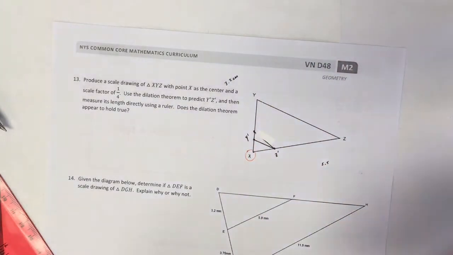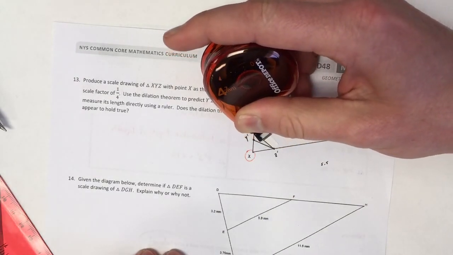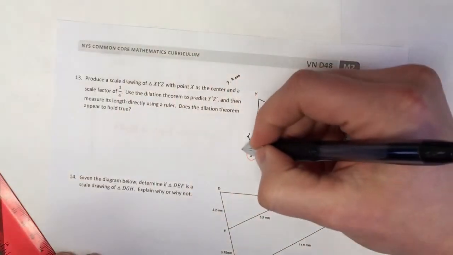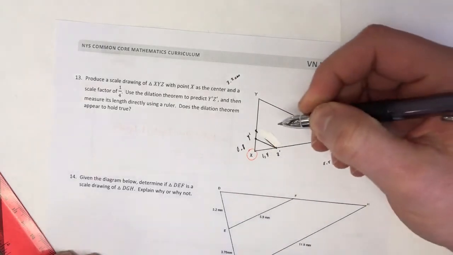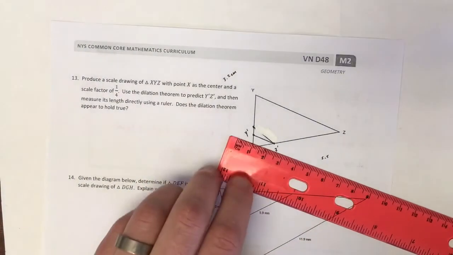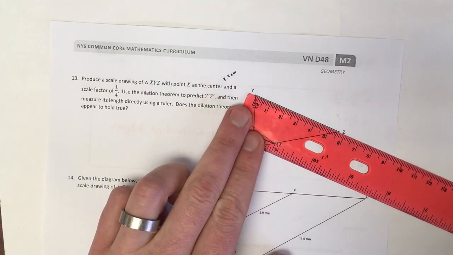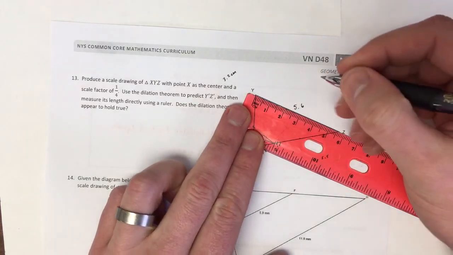All right. And so this is 8/10. This is 1.4 roughly. And so I have a distance of Y to Z of 5.6.